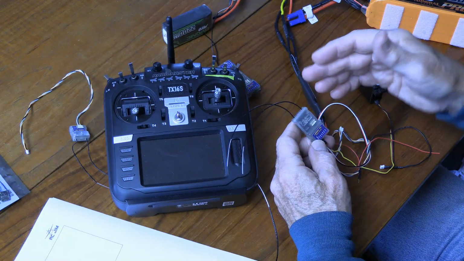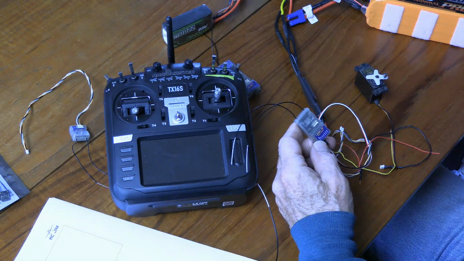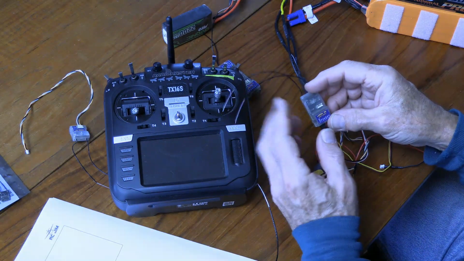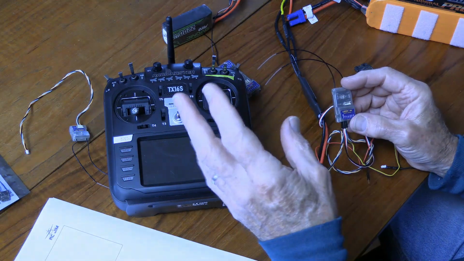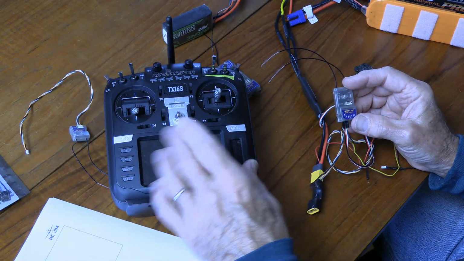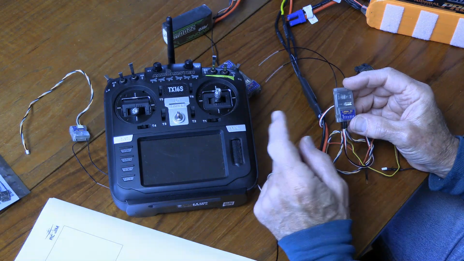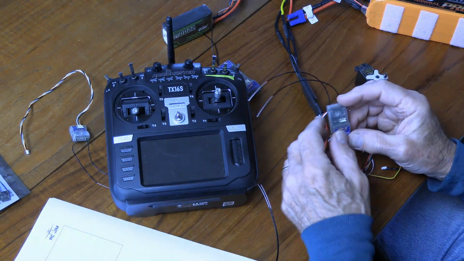Keep in mind that out there you got all kinds of garbage in the 2.4 gigahertz radio spectrum. And the receiver needs to somehow pick out from all of that stuff in the radio frequencies what's coming from the transmitter that's supposed to be controlling it. So what you do is you bind the receiver to the transmitter.